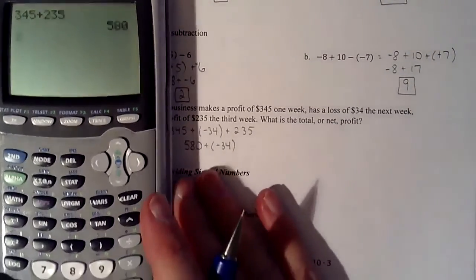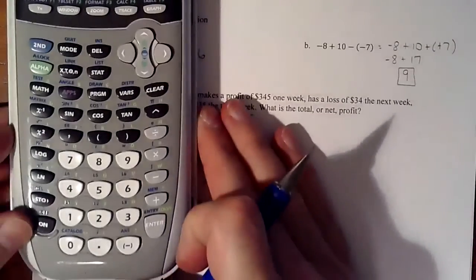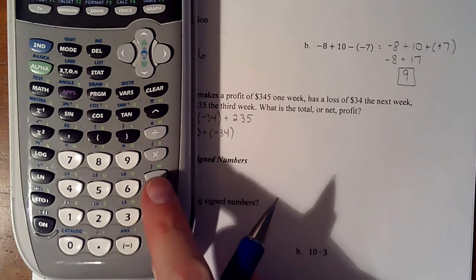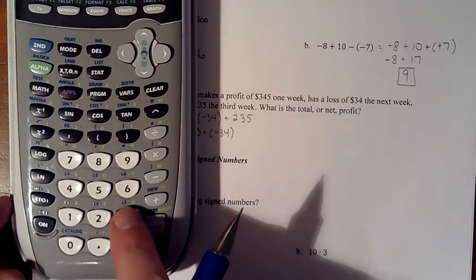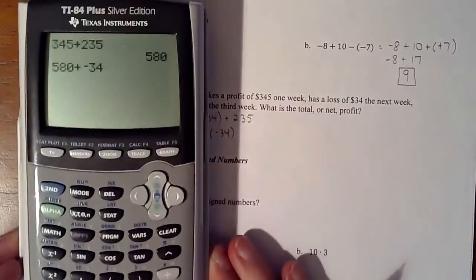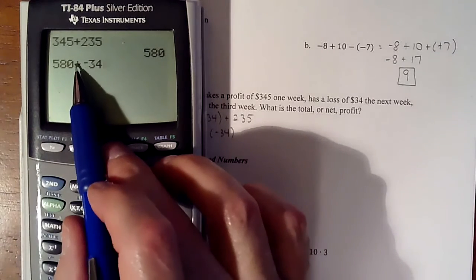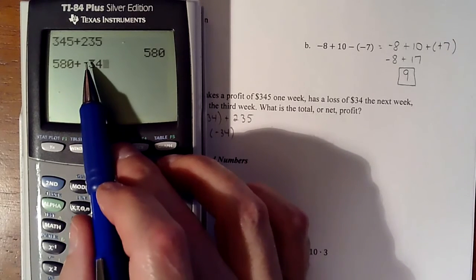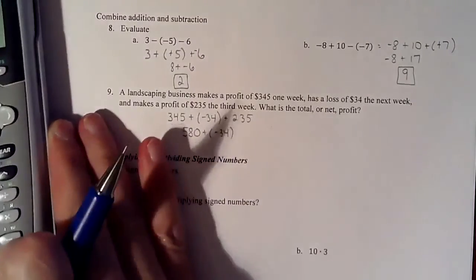On your calculator, you can actually do negatives. So you have 580 plus, and down here is a negative button. Don't mistake it for a subtraction. Don't use that button when you want to do a negative. We want to do plus a negative 34. Notice that it doesn't quite look like a subtraction symbol. The subtraction symbol is long, horizontal and right in the middle, whereas a negative is a little bit smaller and sits up a little bit. That's what your negative looks like on a calculator. Add it together, we get 546.